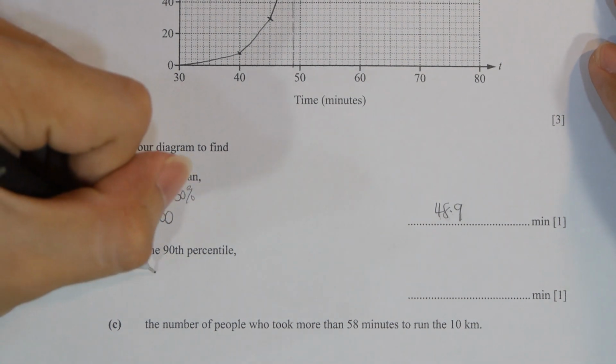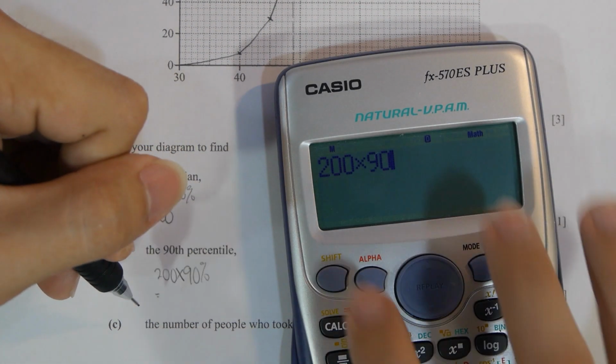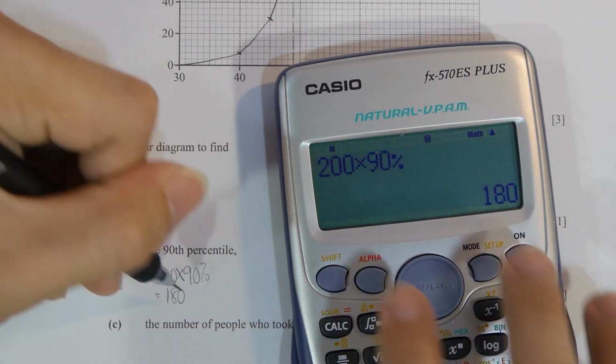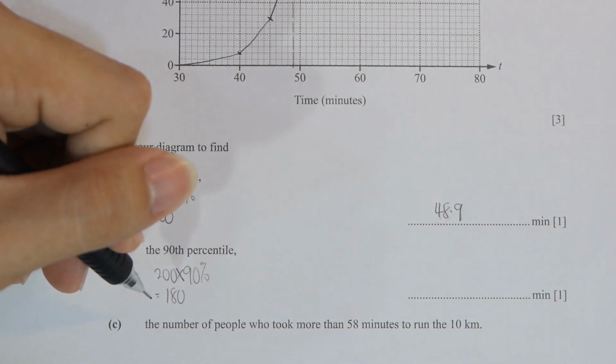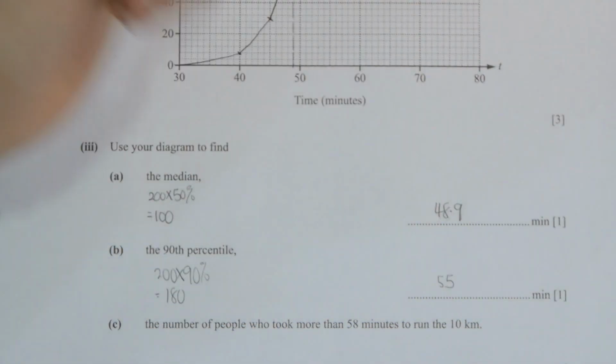And 90th percentile basically means 90%. So just take 200 times 90%, then you get 180. When you draw it down, it will show you that it is somewhere around 55.